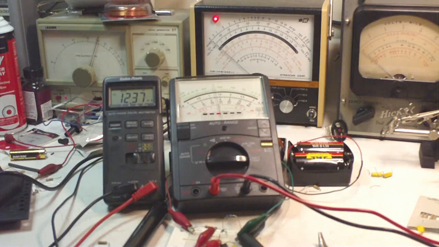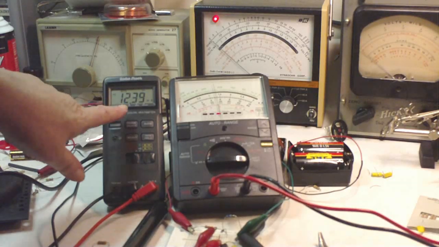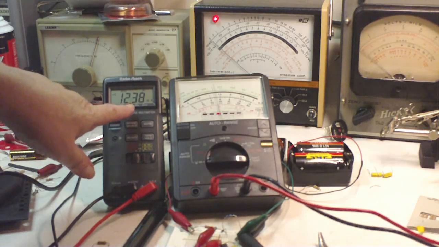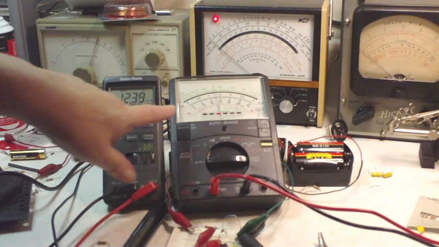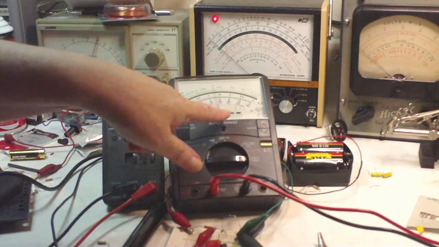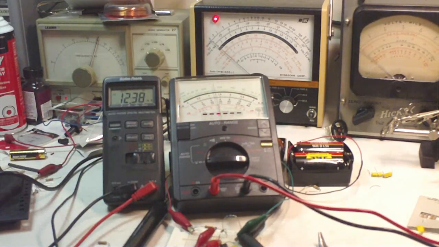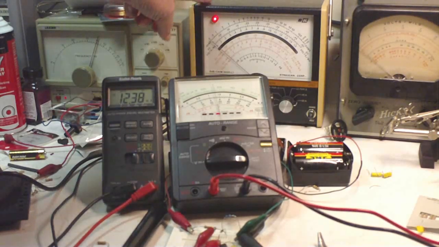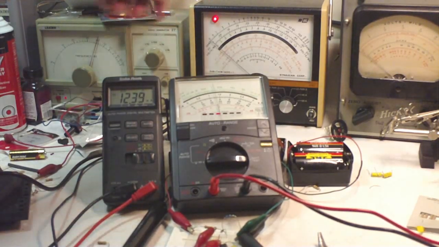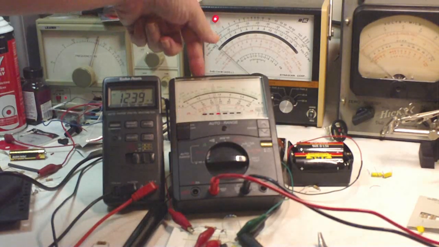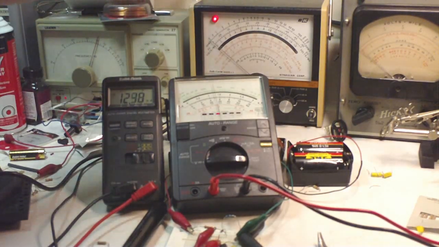Okay, this is without a load. This reads 12.3, almost 4 milliamps. This reads a little over 5 volts, and of course we have 0 milliamps here. This is the Zener current, this is the voltage, and this is the load current.